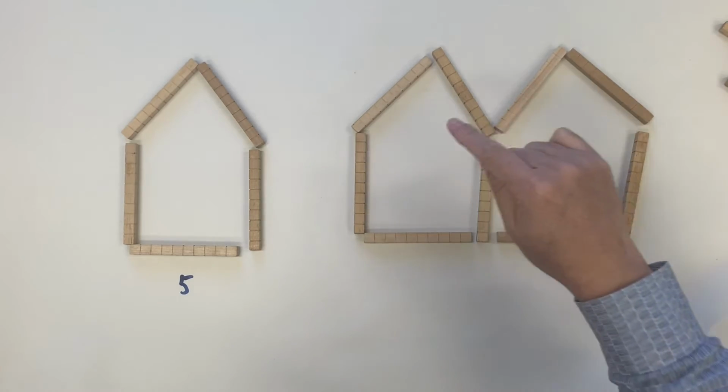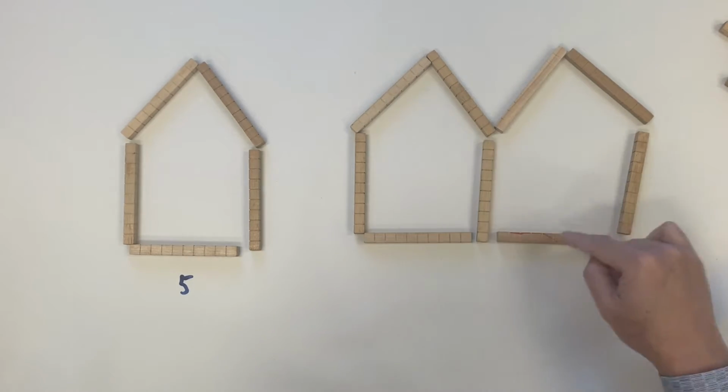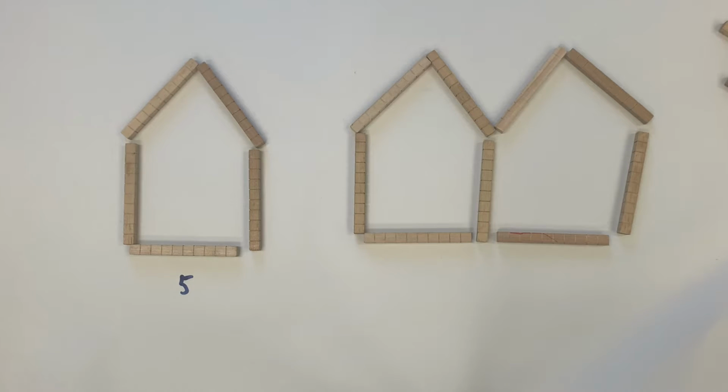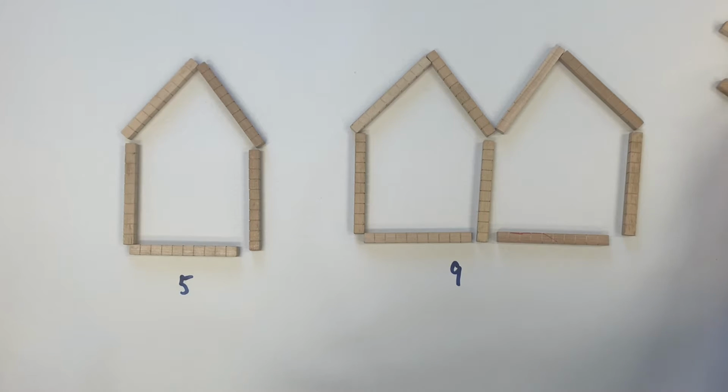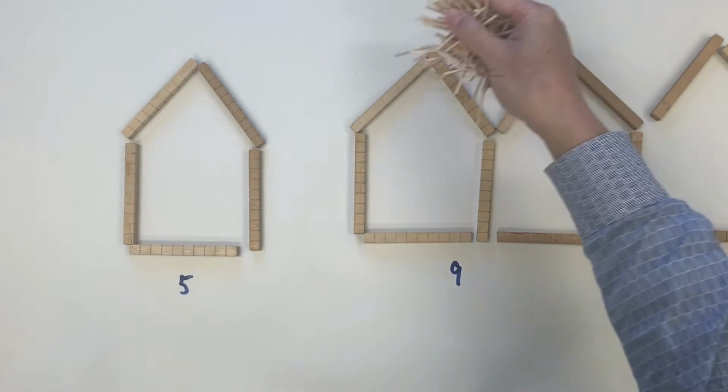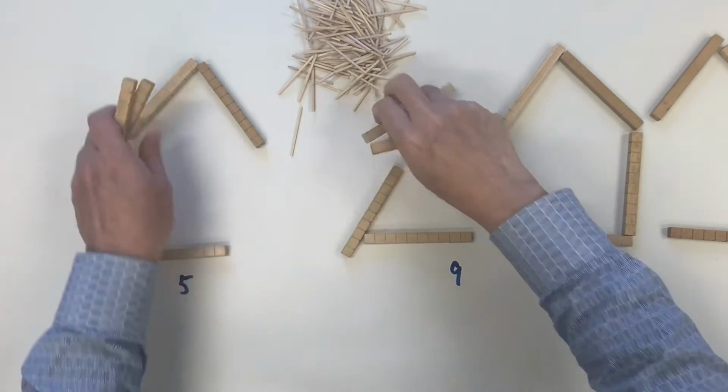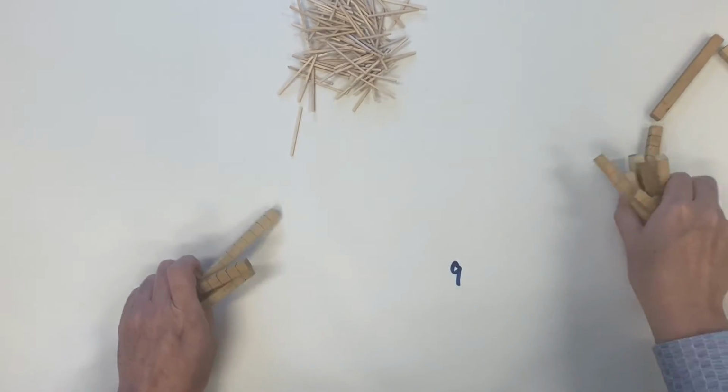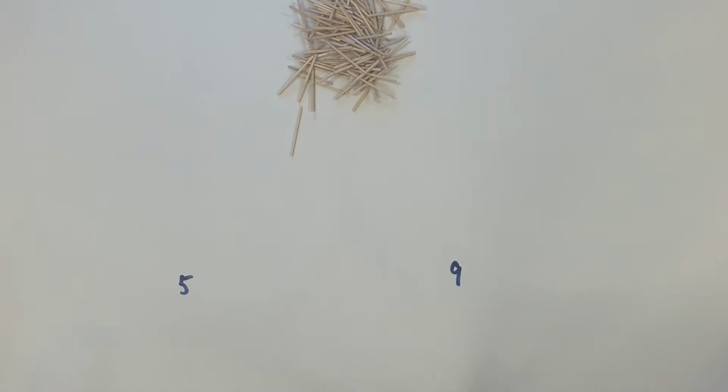So this has 1, 2, 3, 4, 5, 6, 7, 8, 9 sticks here. Right? Then next block, I'm going to have more. It's going to be like this. So now if it's difficult to see, I have, ta-da, matchsticks. I can show you more.